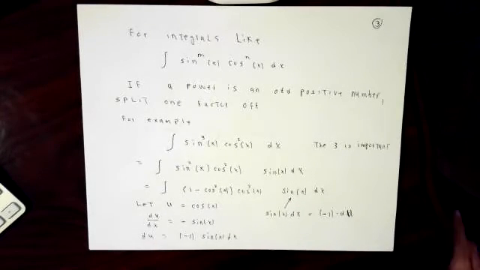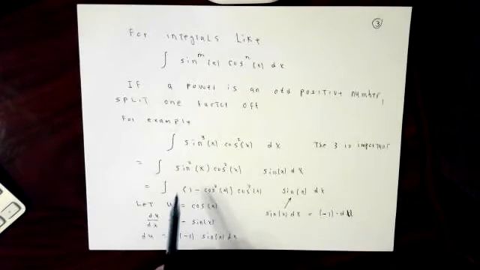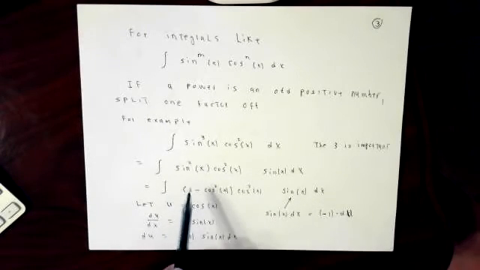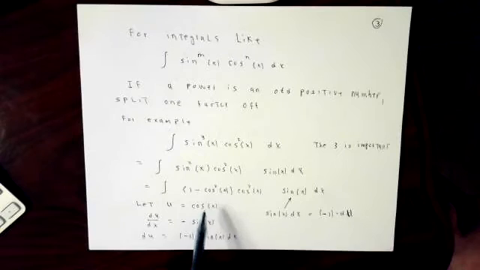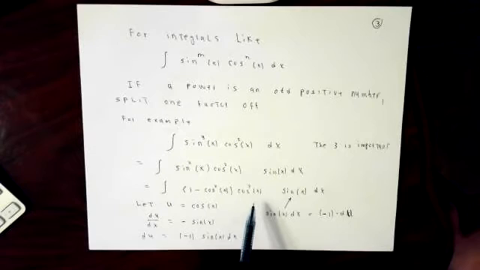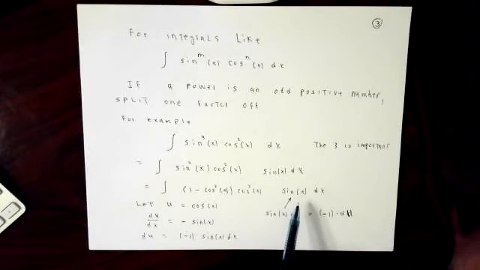The reason that you do this is when you had the odd power on sine x, when you split off a factor, an even power is left. And because we have this trig identity involving sine squared and cosine squared, we can make life simpler for ourselves. So instead of writing the integral as this, we'll take this sine squared of x and write it as 1 minus cosine squared of x, times cosine squared x times sine of x dx.